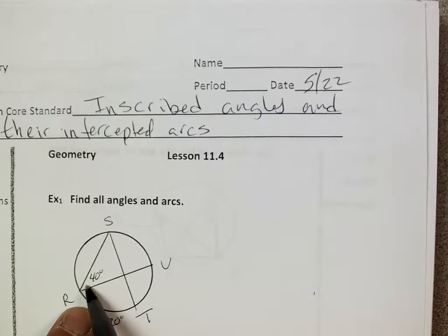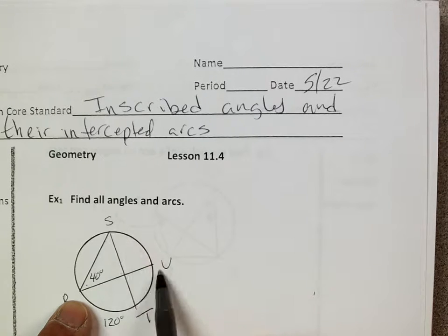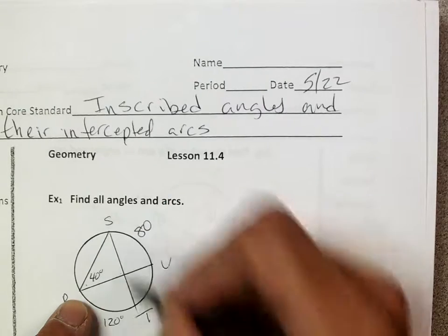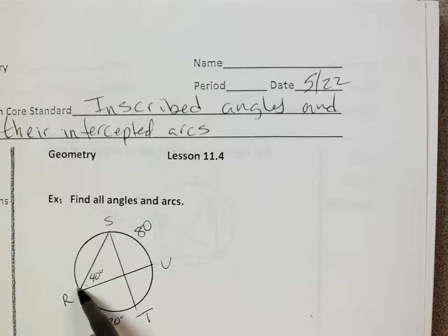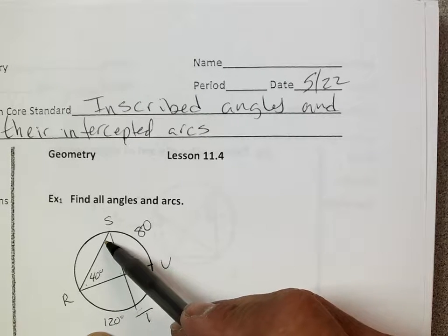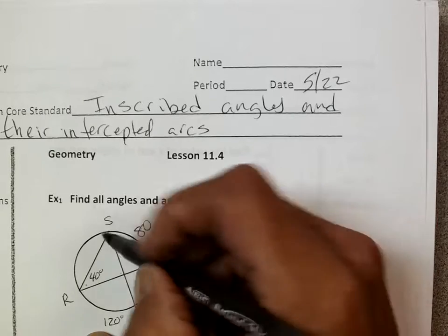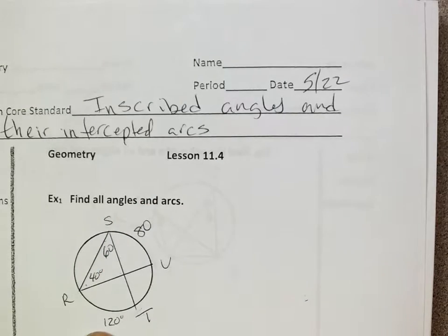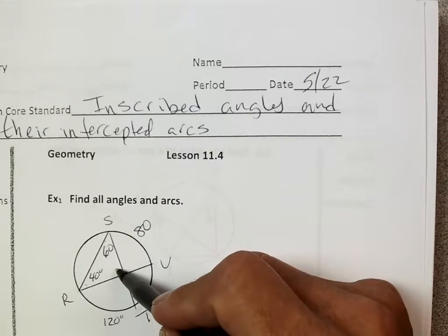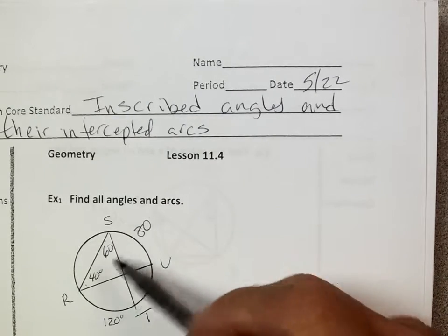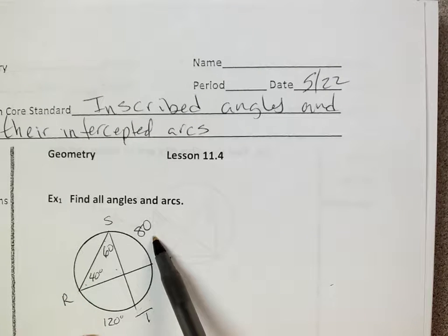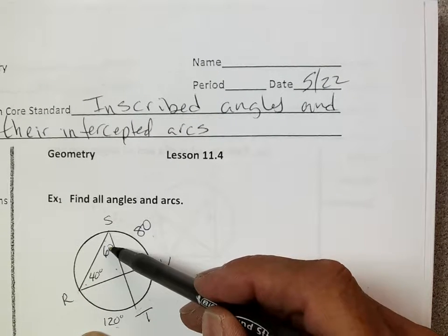So right off the bat, angle R is an intercepted angle, so its arc is going to be 80. Arc RT, which is 120, would make angle S 60. It's that easy. Now we'll find out how to get the rest of these later. We could get that angle there, but we don't need to. I mostly want you to see the relationship between the angle and the arc. The angle is just half.